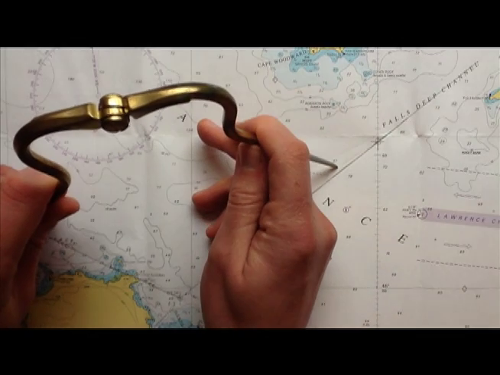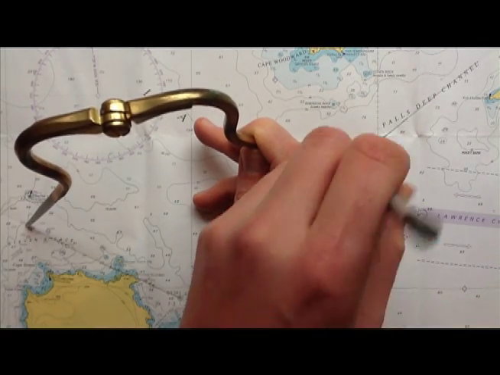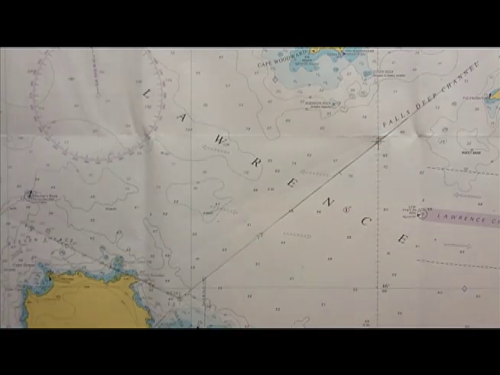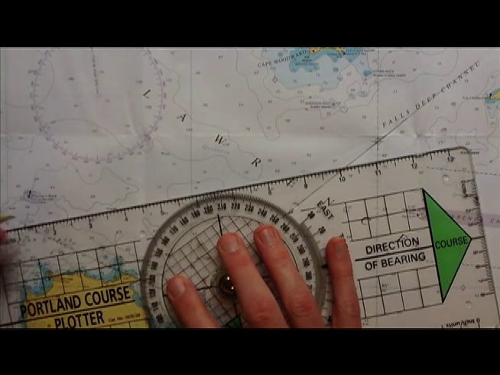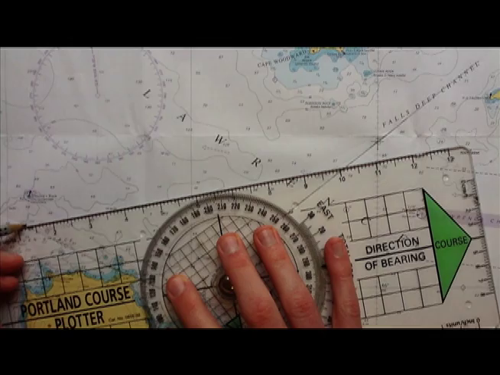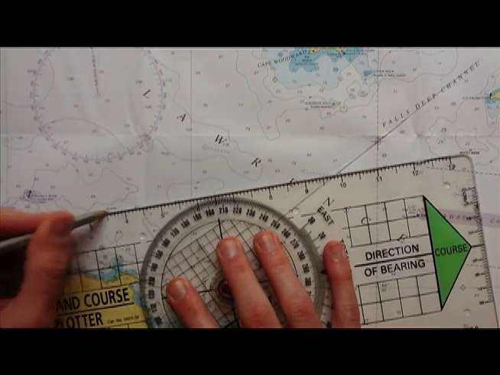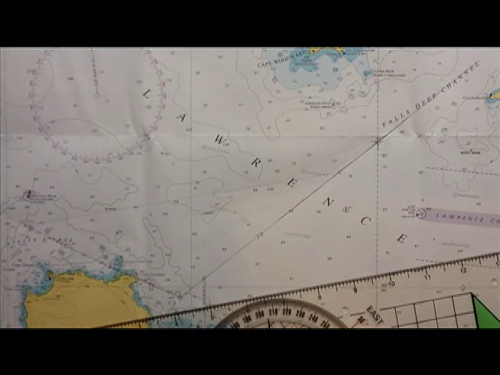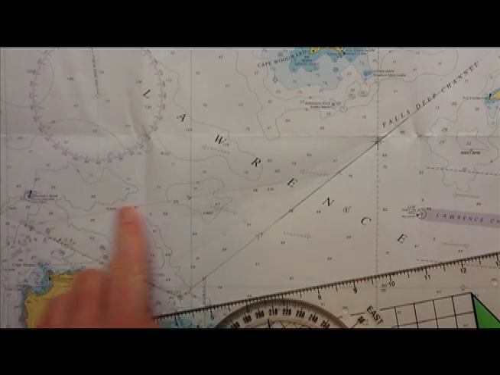Once we've found where those 2 points meet, we mark that point. Now with a straight edge, in this case the plotter, we draw a line between the end of the tidal vectors and the line we've just arced off along the course line, like so. We mark that with 1 arrow. This is our course to steer.